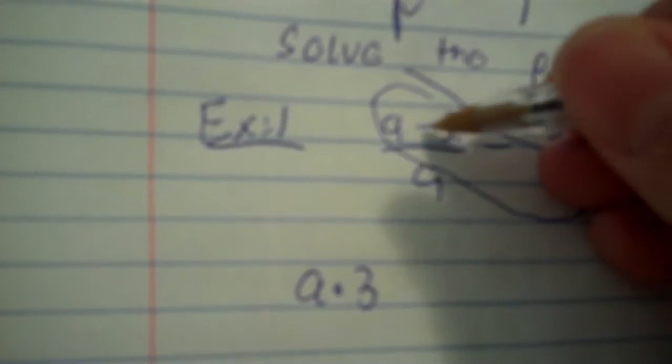So I'm going to take a times 3, but then the other term that's with the a is the negative 2, so we have to take negative 2 times 3. Both of these have to be times by 3 separately. So that's 3a, and that's negative 6. So you come over here, and on this side, 3a minus 6.